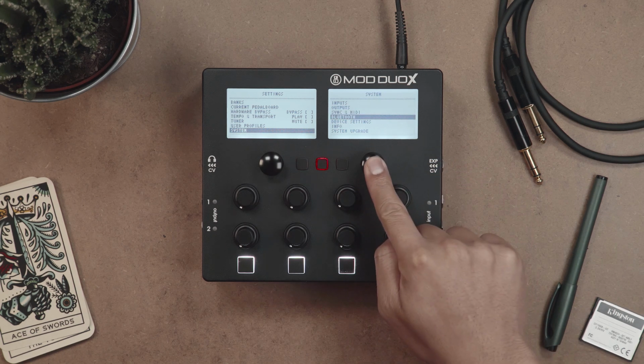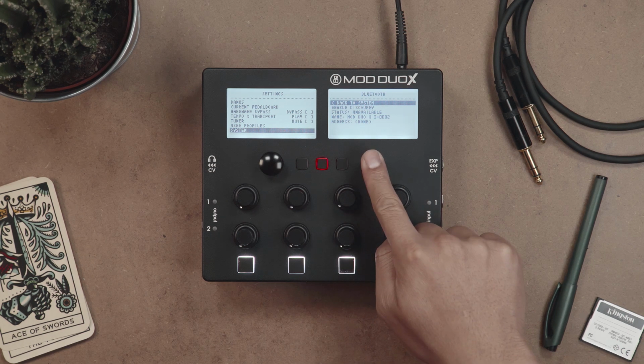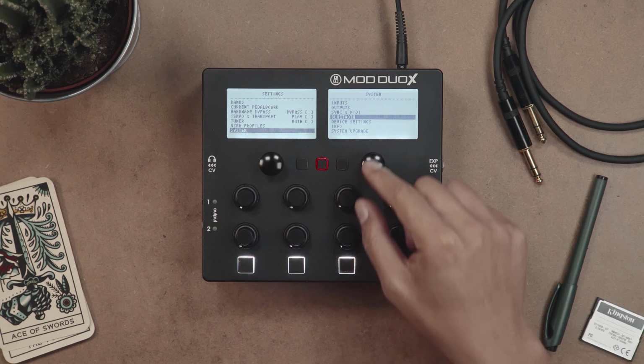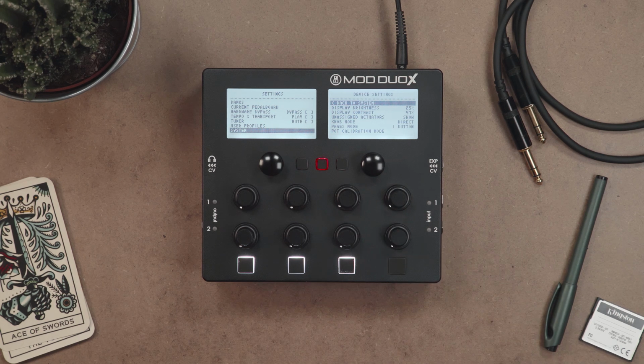The Bluetooth menu settings allow you to check the status of the Bluetooth connection, and also allow you to enable the discovery mode should you wish to connect a Bluetooth device to the Mod Duo X. The device settings menu allows you to set things such as the display brightness and contrast, as well as how the knobs and buttons behave on the Mod Duo X.